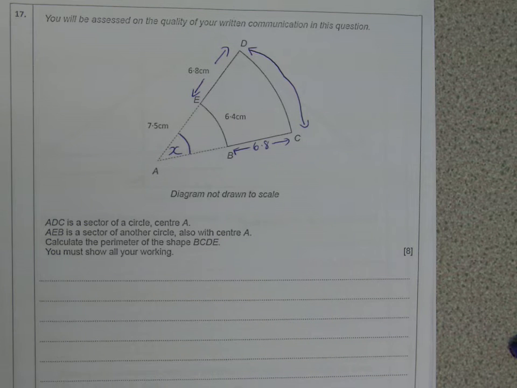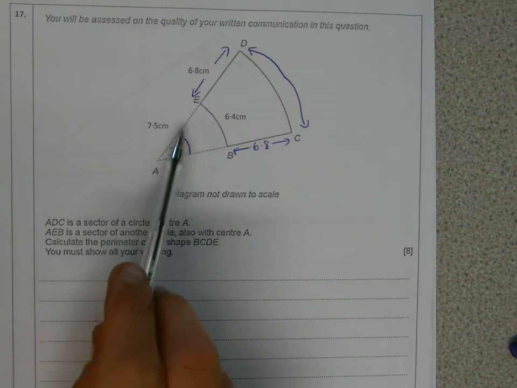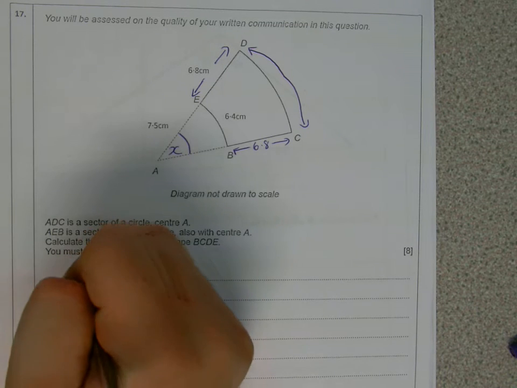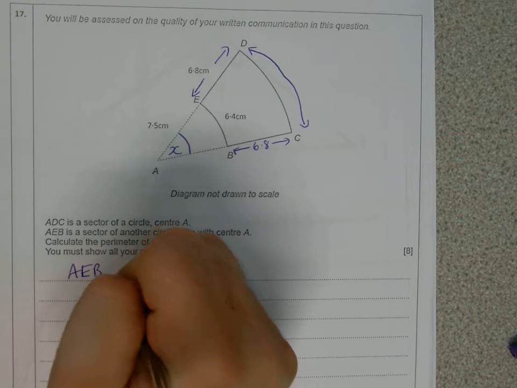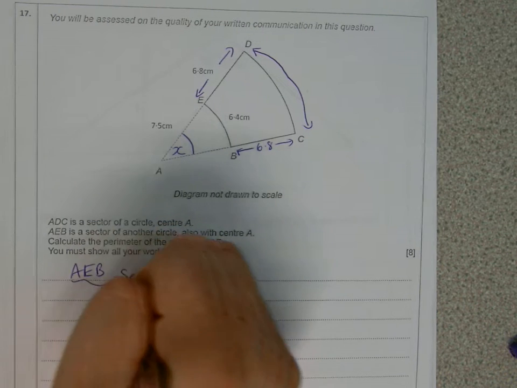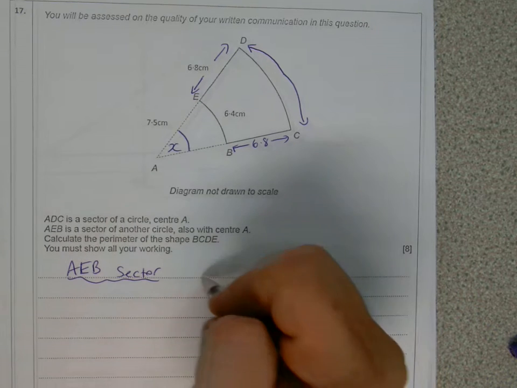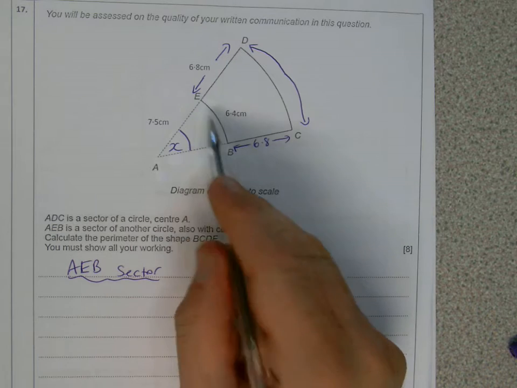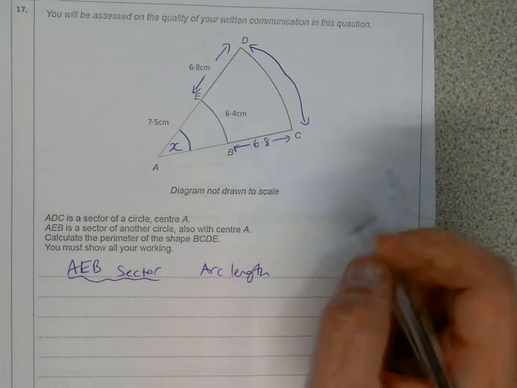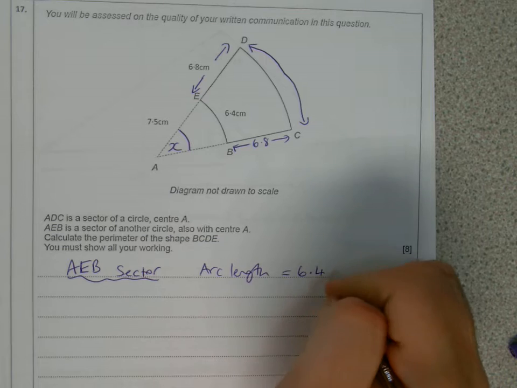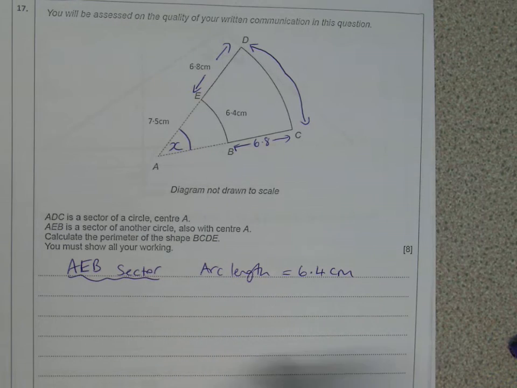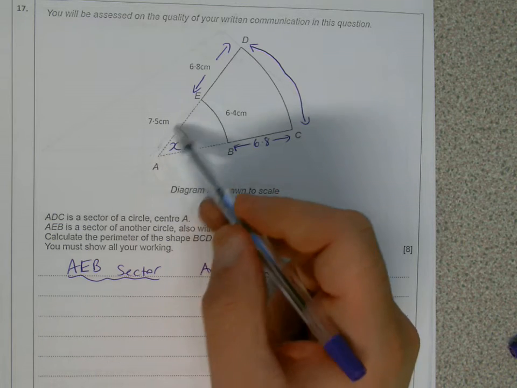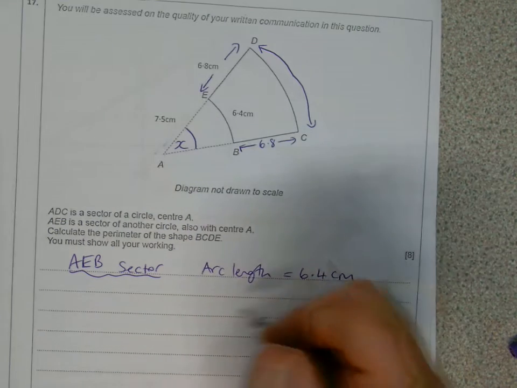The good thing is, if I consider the smaller sector, AEB, so if we focus on the AEB sector for the moment, we do know the arc. We know the arc length there, so we could say the arc length of the smaller sector, AEB, is 6.4 centimeters. We also know its radius. We know the radius of this smaller sector here is 7.5.